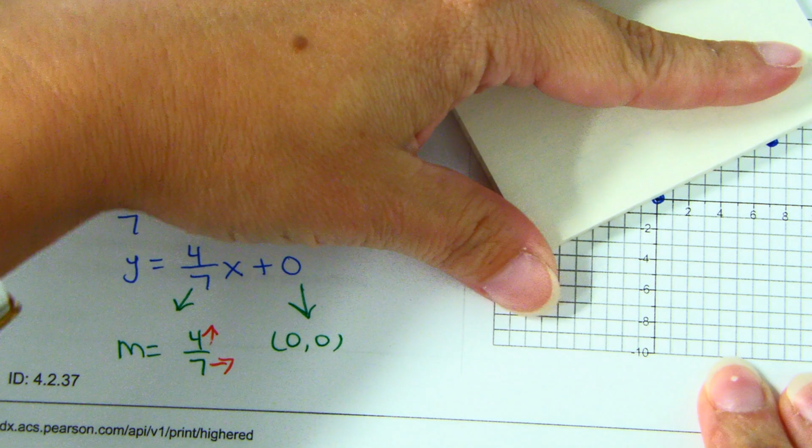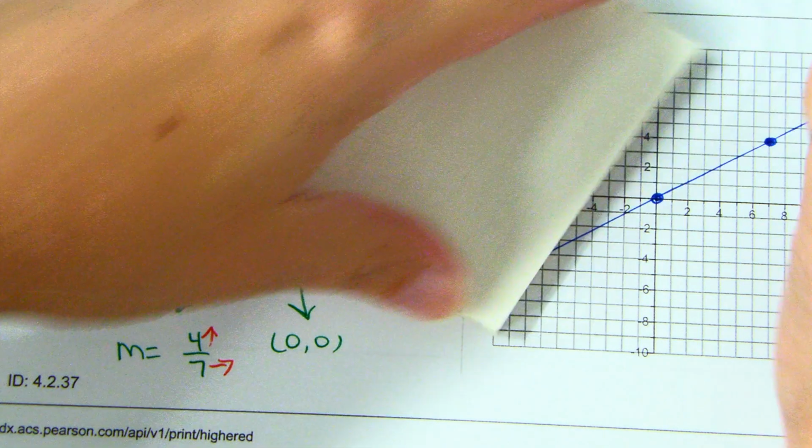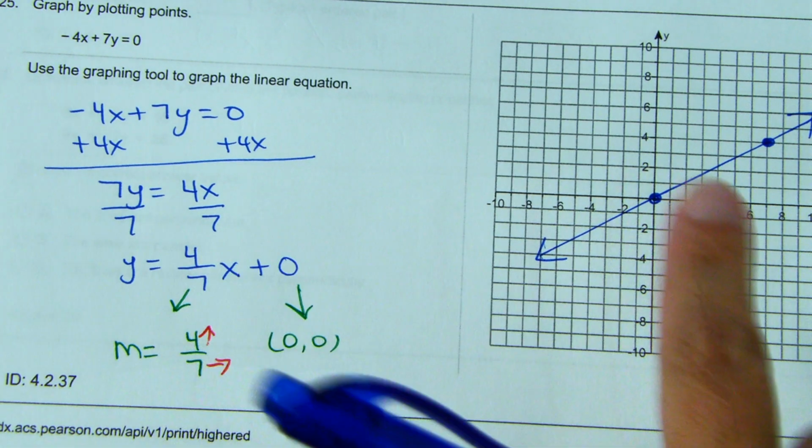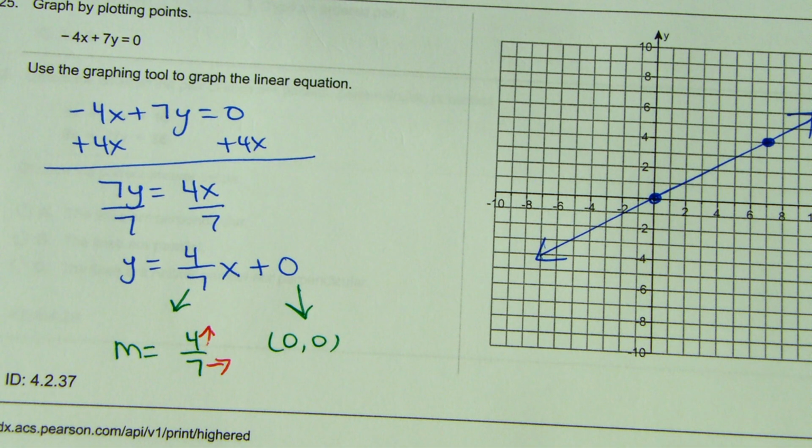And again, I can do a quick mental check in that I had a positive slope over here. So do I have a positively sloping line? I do. That's wonderful. Love it. And I can go on.